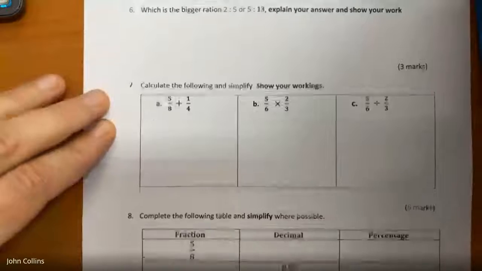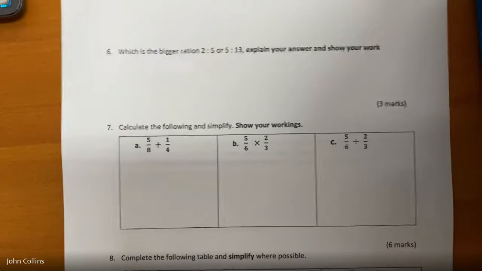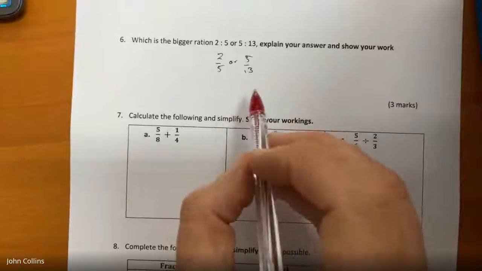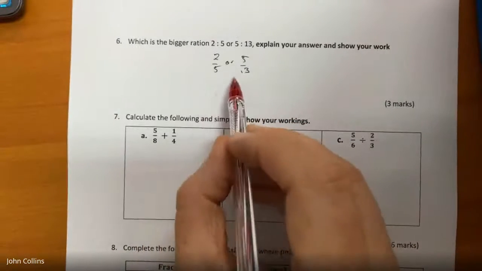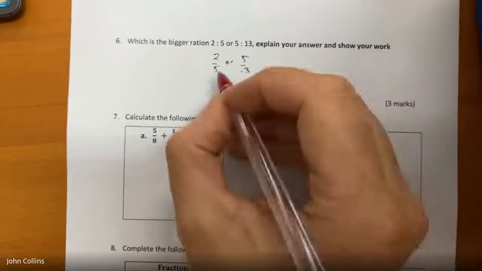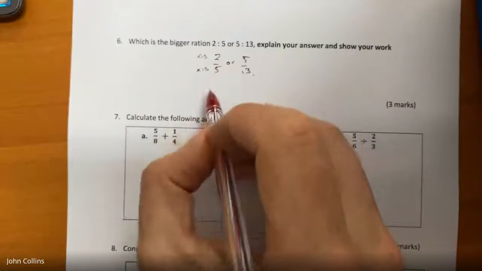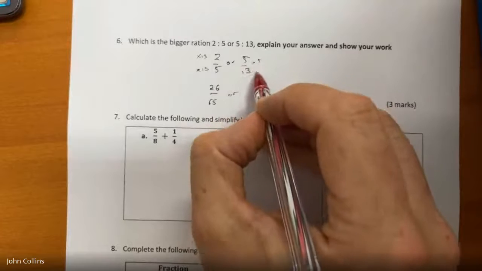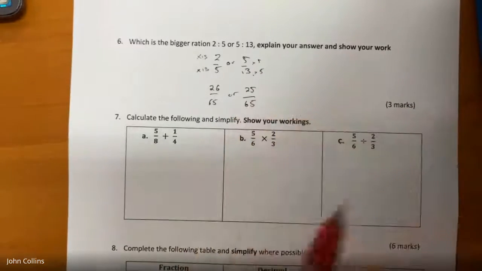All right, question 6 then. Which is the bigger ratio? Well, there's a number of ways you can compare these. Comparing fractions, 2/5 or 5/13. Which is bigger? Well, I'm not too sure unless I have something to compare them. Make them the same denominator, so maybe 65, because 5 times 13 is 65. If I multiply this one by 13 times 13, okay, so I get 26/65. Or if I multiply this by 5/5, that's 25/65.